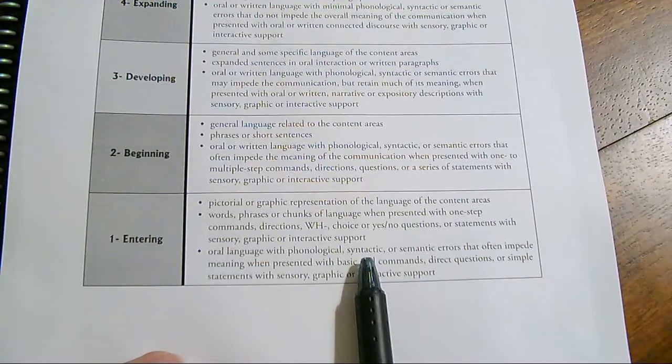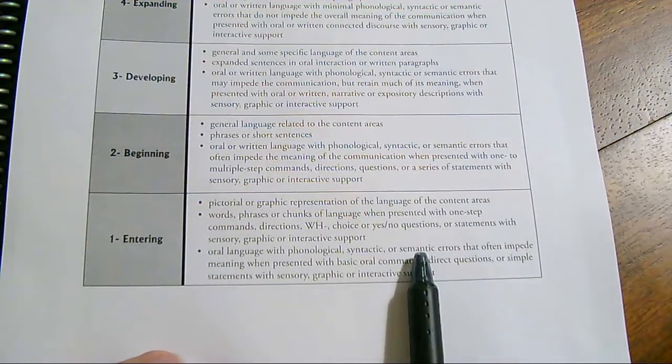Syntactic means grammar. So understanding the grammar of the language is very difficult for beginning ELLs, and this is when we need to be very patient in helping them understand. Semantic errors means word use, when to use specific words. And as any language learner knows, if you have been able to learn a language or study a language, in the beginning, when there are multiple words for one thing you want to say, we often mix those up.